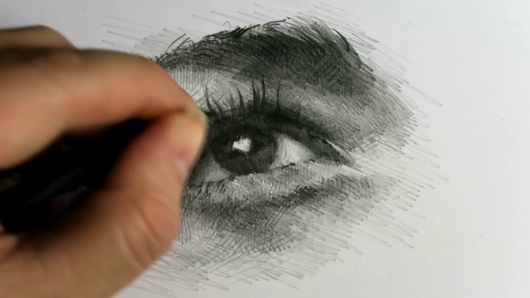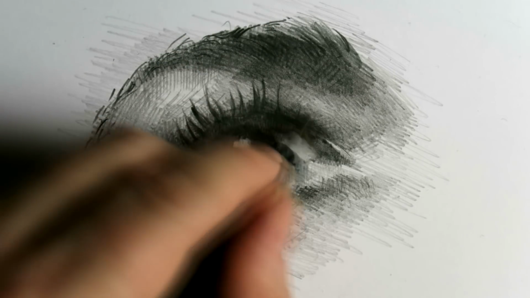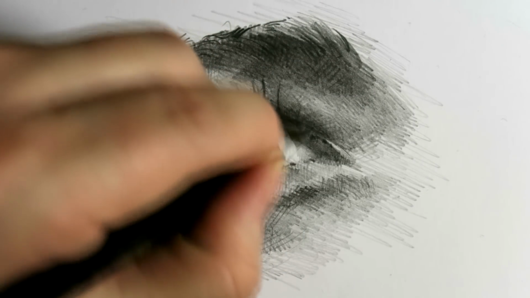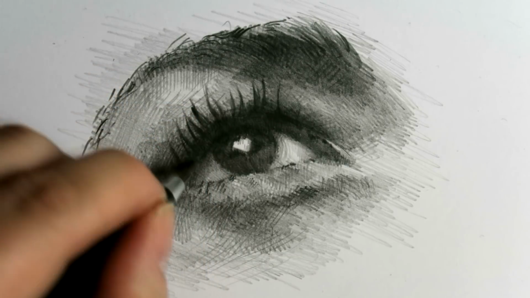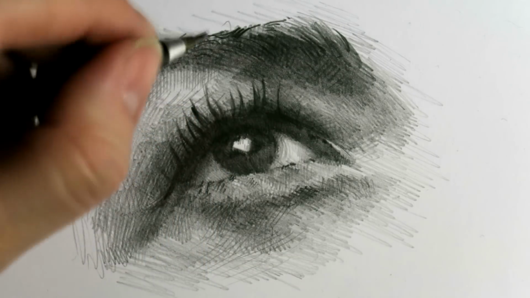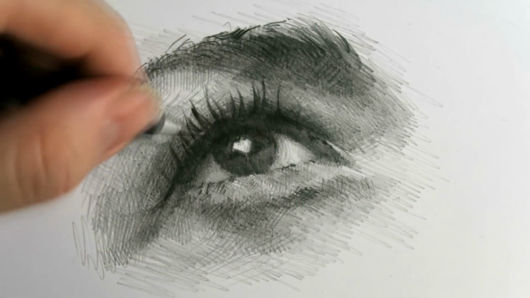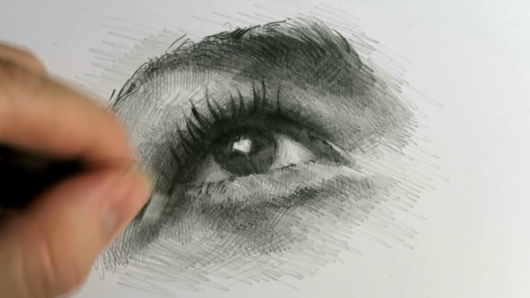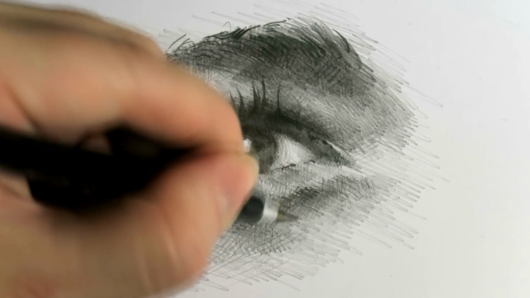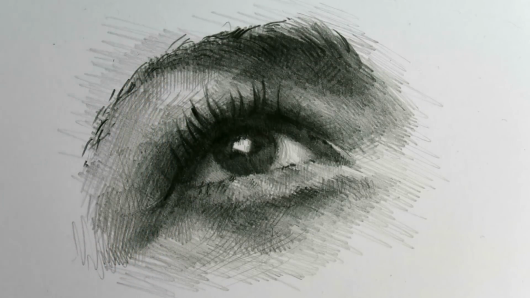Adding some more definition, trying to get some depth in this area.